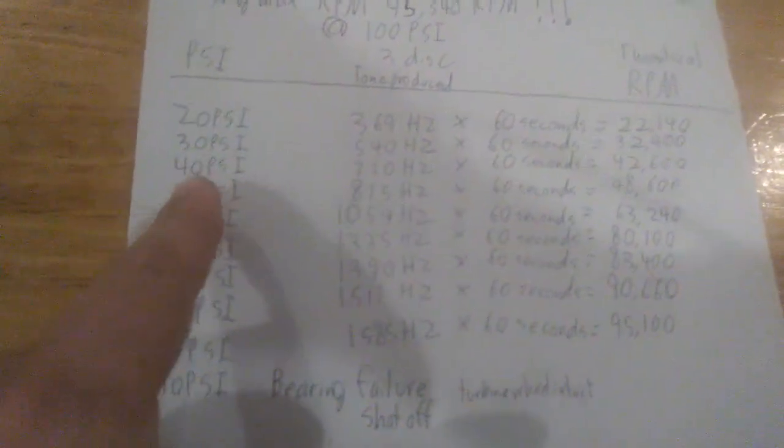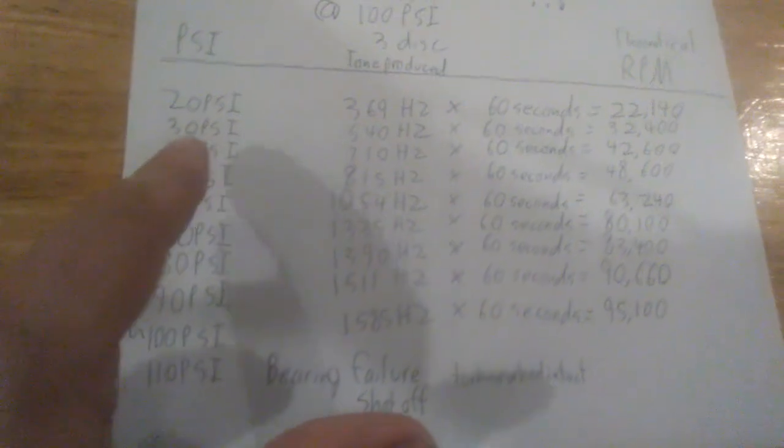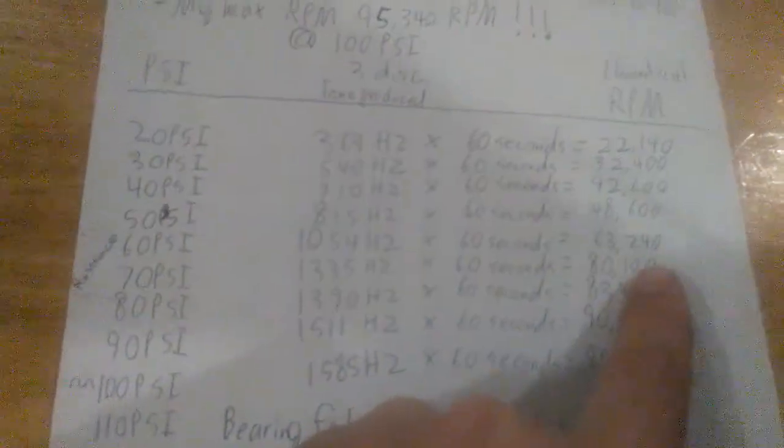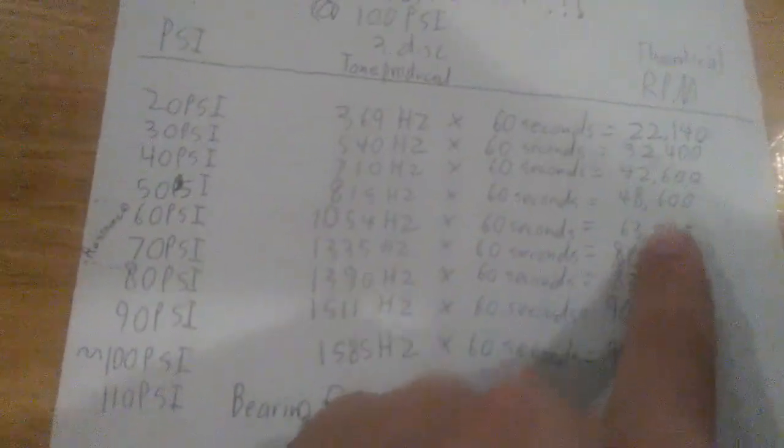Just as an example, at 20 psi, you can see over here, it was about 22,000, then up to 32,000, 42,000, pretty much following the pressures, which is an interesting thing to look at. So for 20 psi, you get around 20,000, 30 psi, you get around 30,000, 40 psi, you get 40,000, and 50 psi is almost 50,000, 48,000 here. When you start hitting even here, it looks like it's starting to resonate, because it's going 20,000 about here as well.